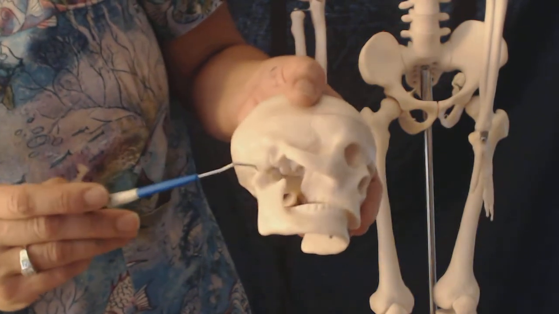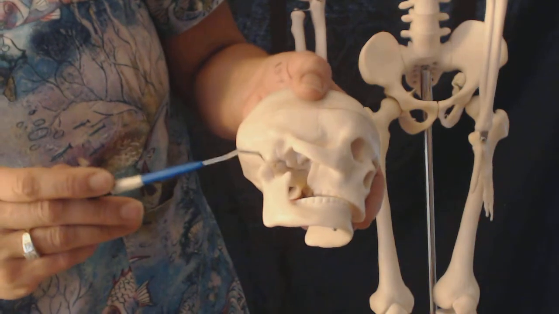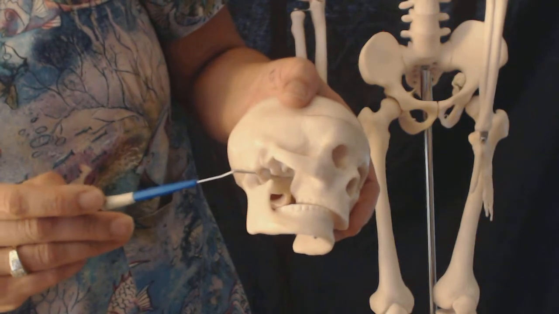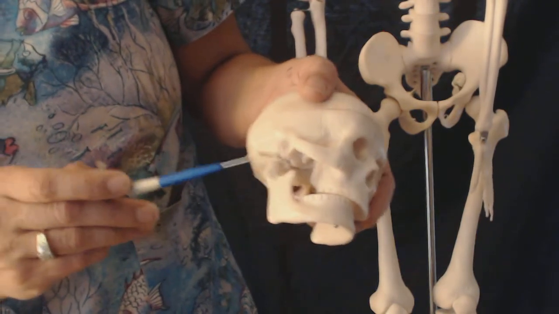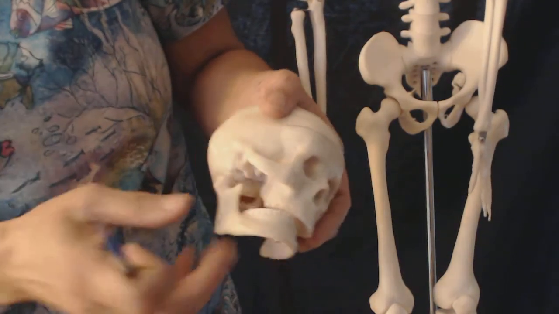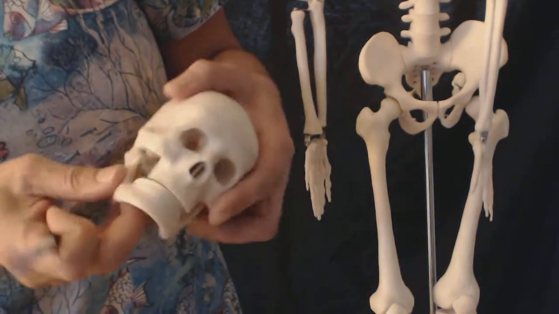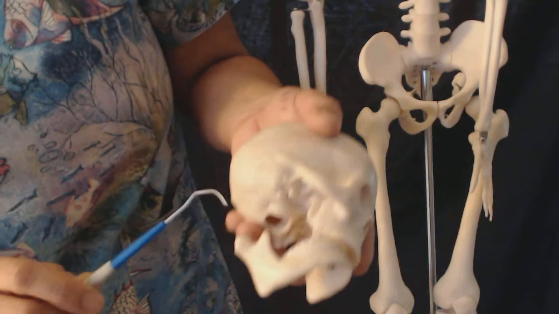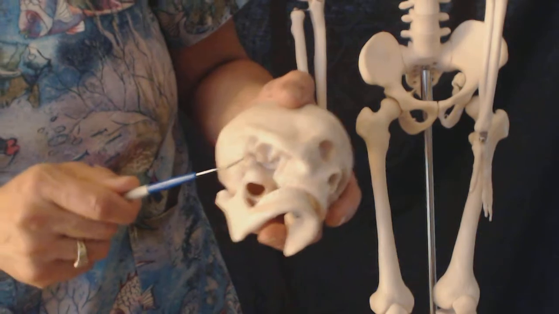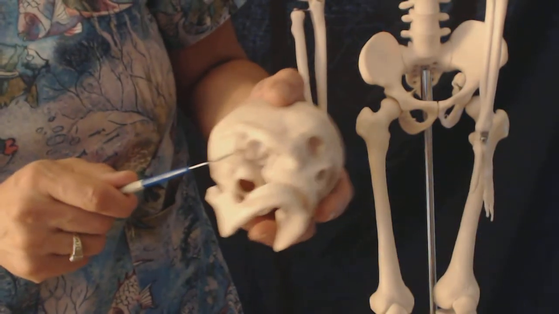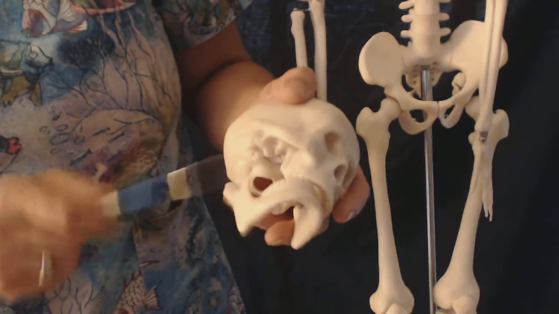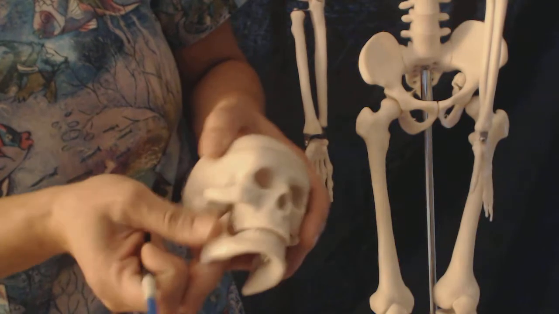We have the mandibular condyle and the mandibular notch, and the coronoid process, which is the site for the muscles that help us to close our jaw. And this is the temporomandibular joint, which attaches from the condylar process to this area here. Anyway, it's the attachment site for the muscle that helps us to move our jaw.